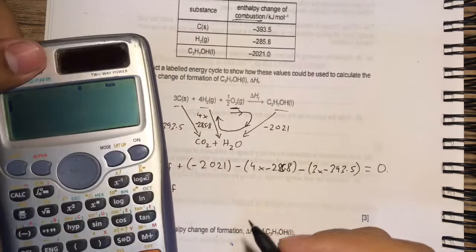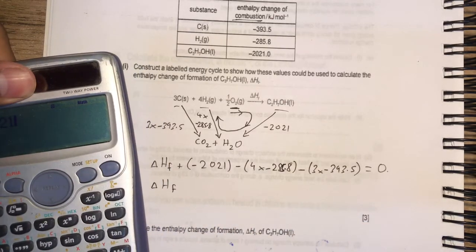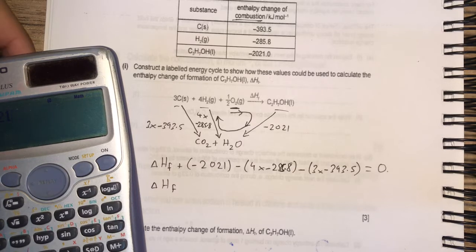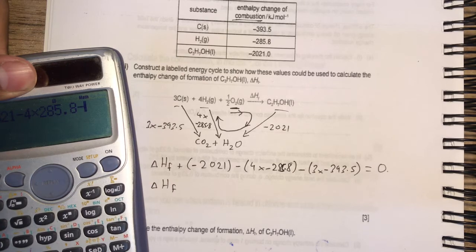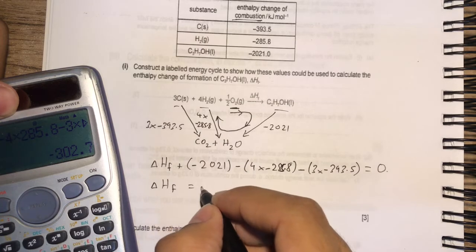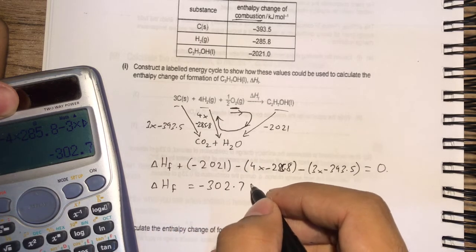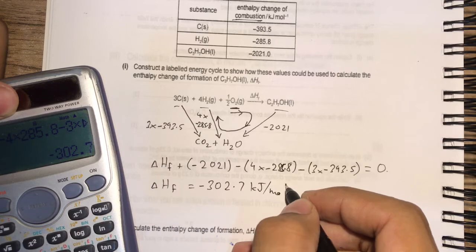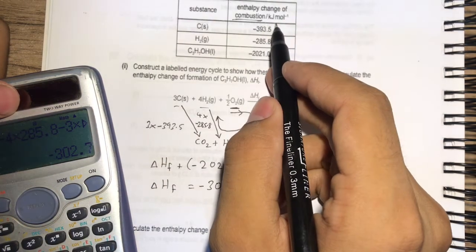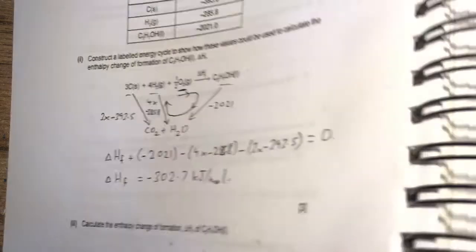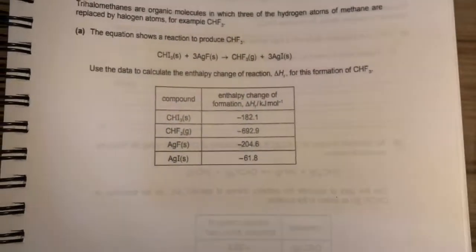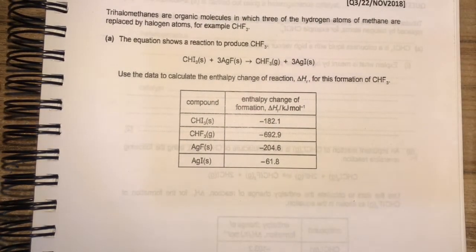So if you solve this, you'll get delta HF as negative 302.7 kilojoule per mole. And again, it's kilojoule per mole because the data was given in that form. I hope this question was clear. Now I have another question. In the previous question, let's just go back to it.